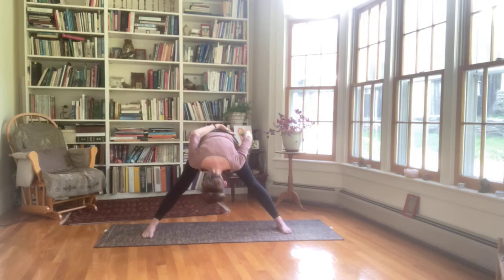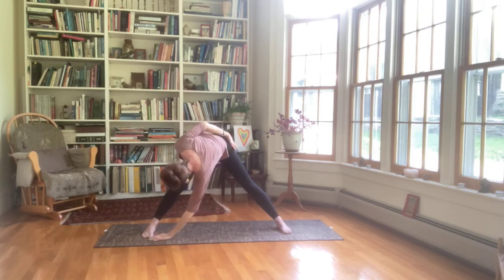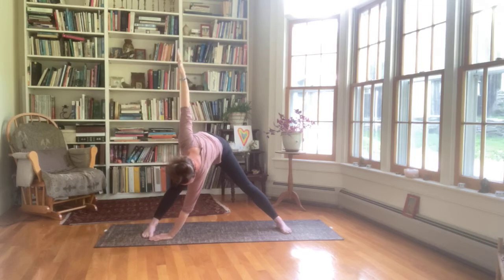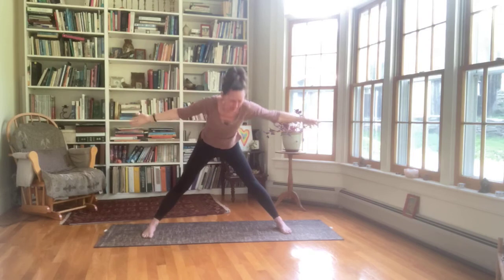Exhale, twist. Reach your right hand to your left foot or leg and turn your spine all the way as far as you can rotate. And then inhale, reach the left arm up to the ceiling. Exhale, pull the belly into the spine and look over at your right foot, but keep pushing your right hand down into the floor. Inhale all the way up to the top.